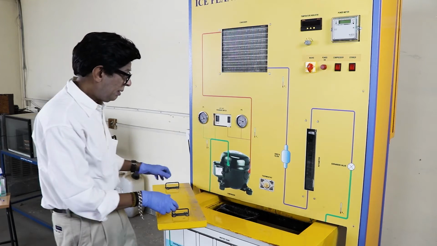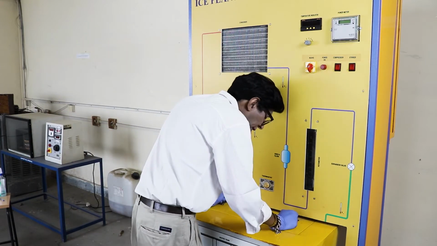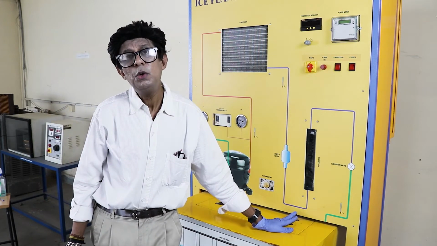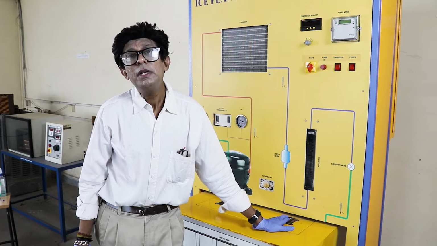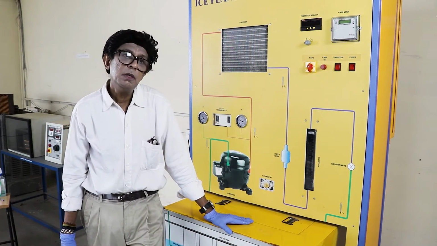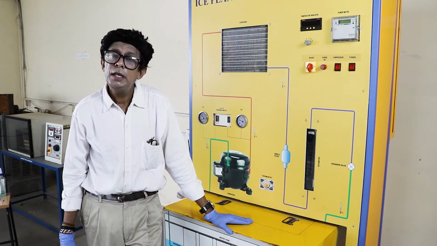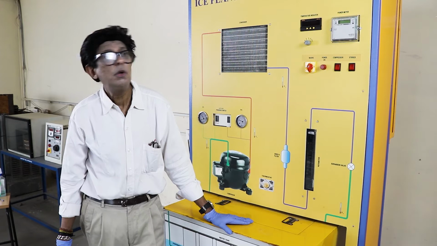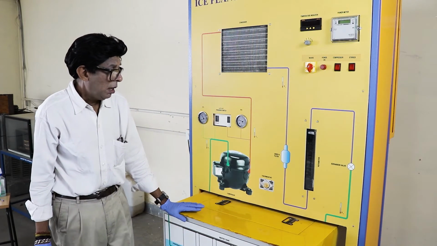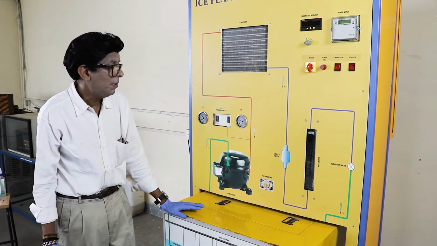R22 is Freon 22, or you can call it Freon 1, 2; these are the commercial names. Basically, they all are chlorofluorohydrocarbons. They are chemicals which are either monochlorodifluoromethane or monochlorotrifluoromethane, or like that. Here they are the chlorofluoromethanes. They have low evaporation temperature. At atmospheric temperature, they are almost in the vapor state.